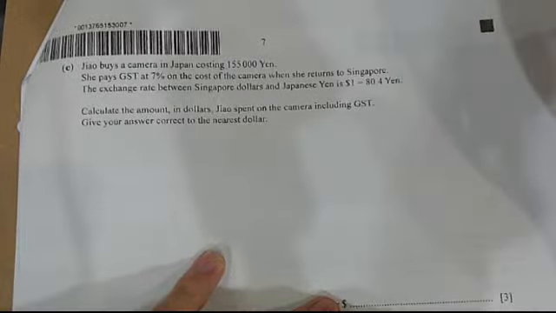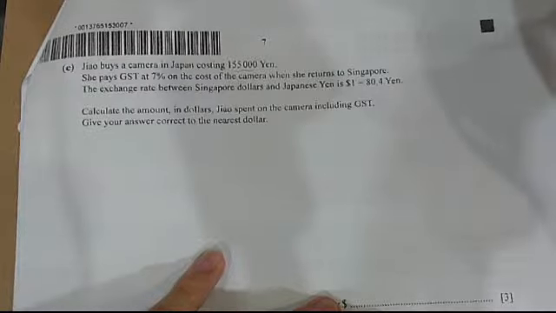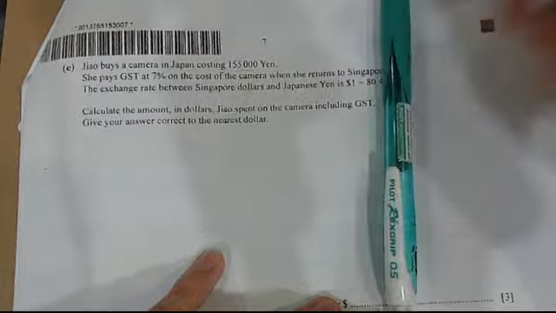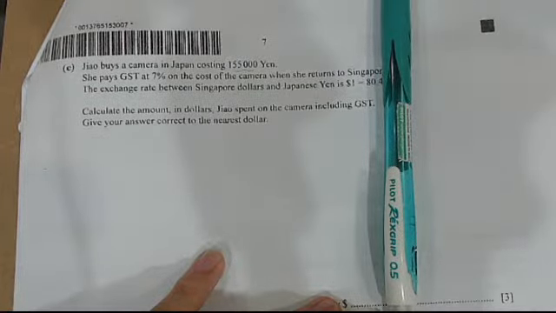Jiao buys a camera in Japan costing 155k. GST on the camera. You just send me. How's this? I don't care, bro. Oh, these kind of questions.